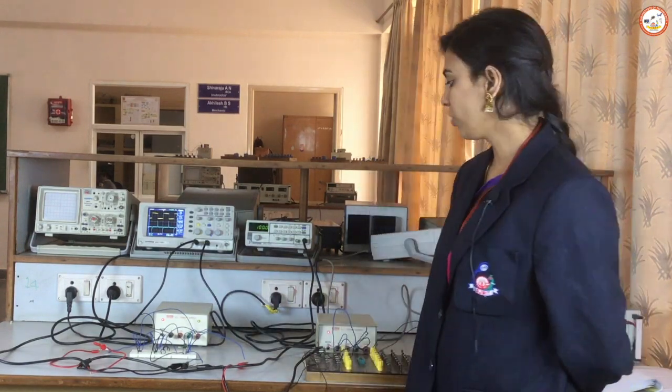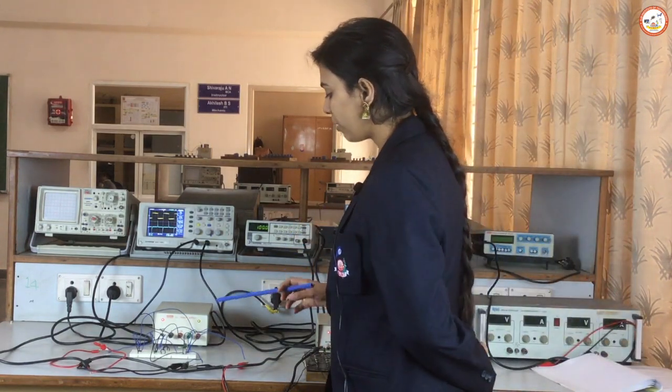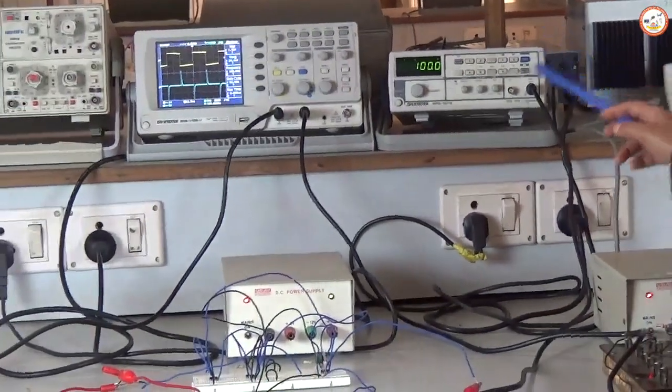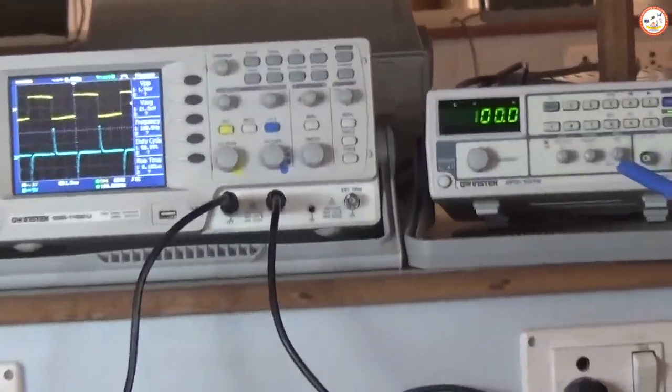Next we will move on to the differentiator circuit. What do you mean by differentiator? It means the output is the differentiation of the input. The input is differentiated to get an output. Here the circuit has been rigged up as per the circuit diagram. We are giving the input as 2 volts peak to peak and 100 hertz.